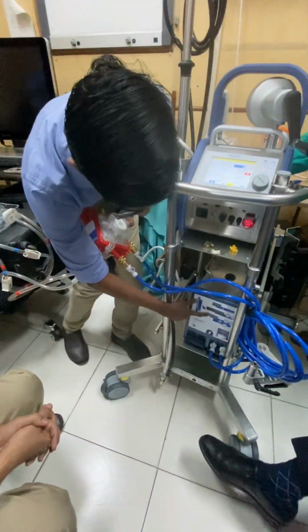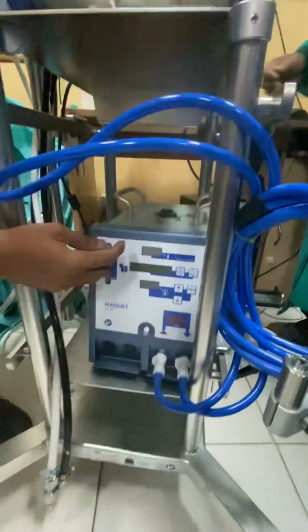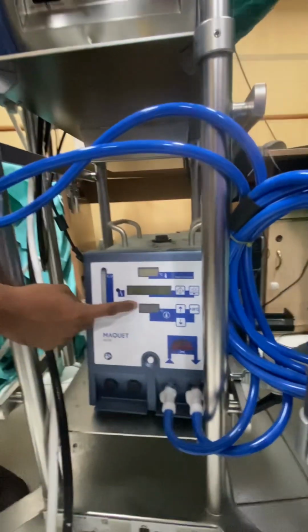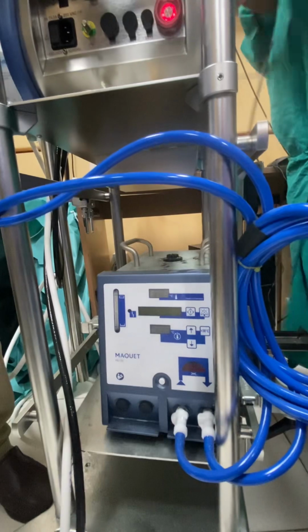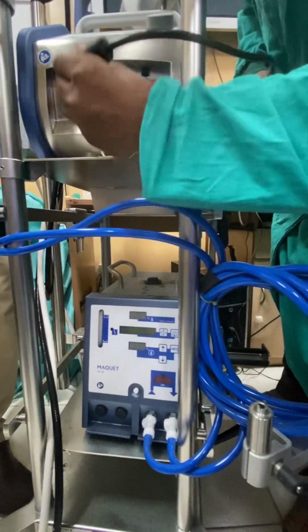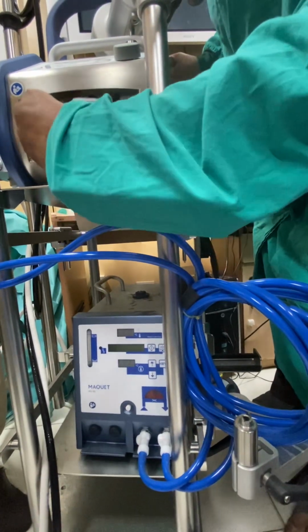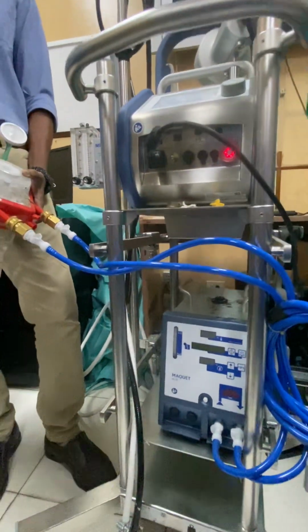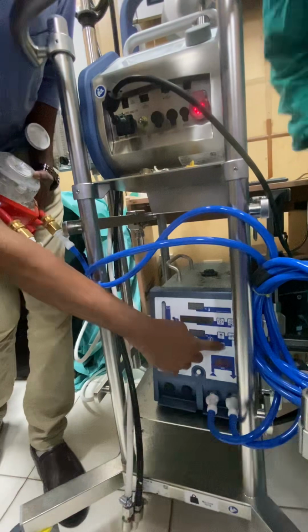Okay, so there are two screens. In one screen, it will show the temperature of the water inside. In the lower screen, you can set the temperature you need for the blood. For example, if you see that the patient temperature is now 35, you want to make it 37. You can adjust it here.